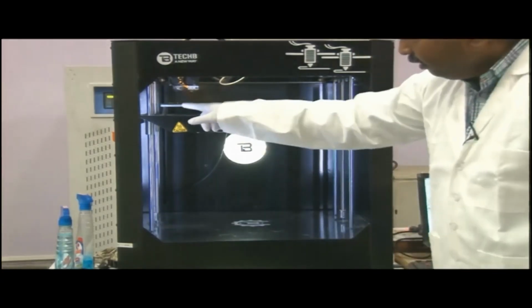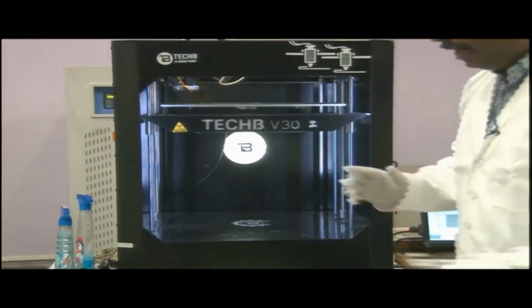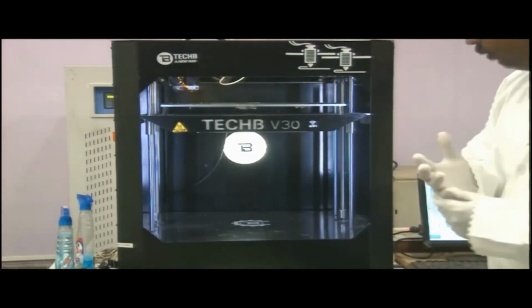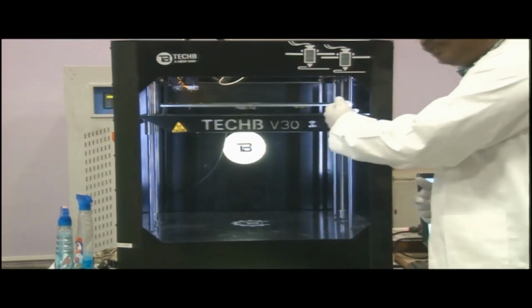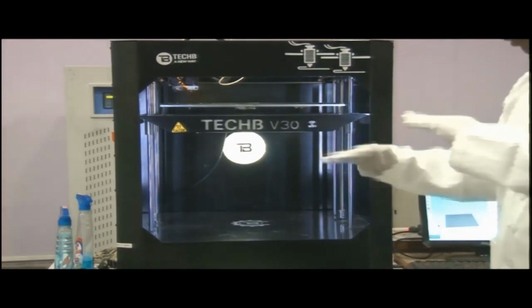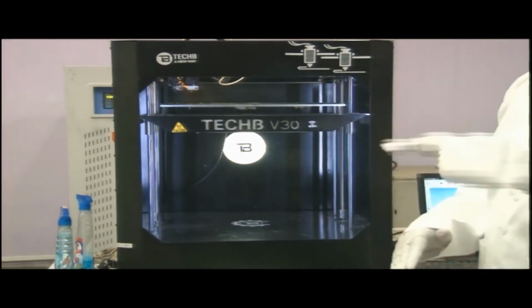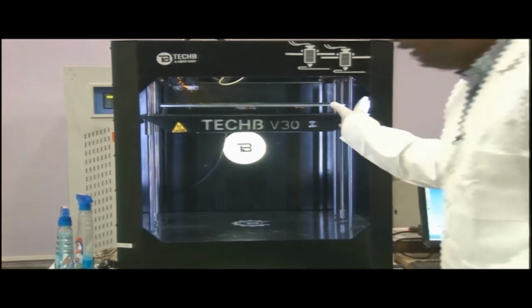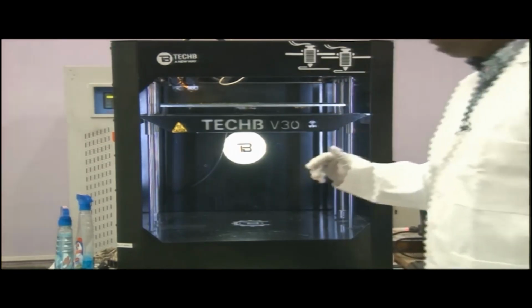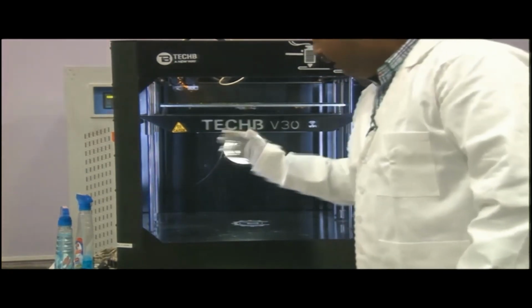We need to set this gap and lock the limit switch. The limit switch is on this side. We can lock the limit of the bed using this latch, so the bed can move up to a specific limit only. The bed goes up or down as per the locking that we make here.